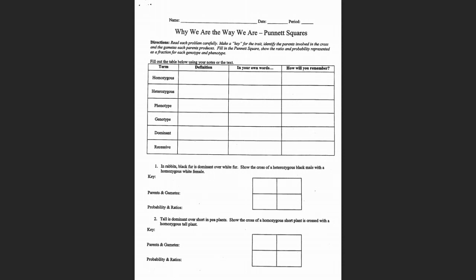So homozygous just means the same alleles. I'm just going to use B's in this to keep it the same, okay? So homozygous would either be big B, big B, or little b, little b.